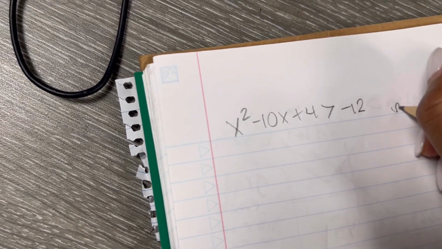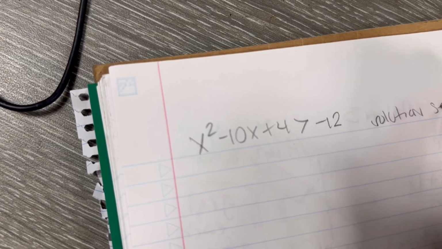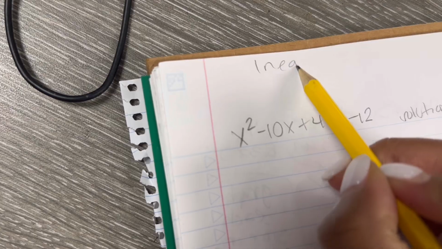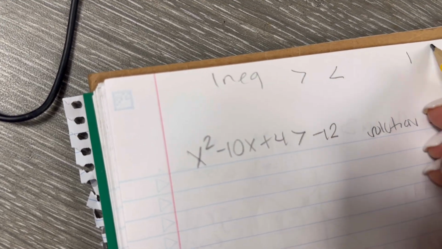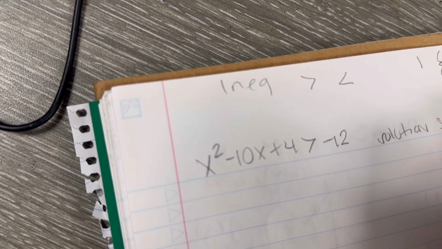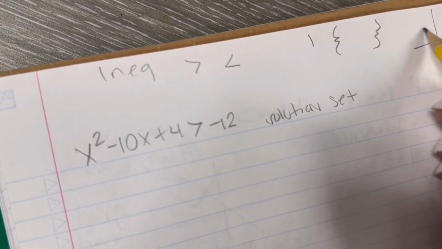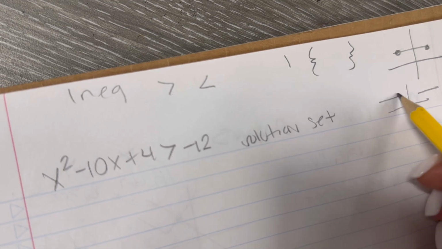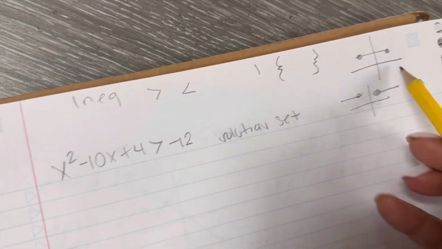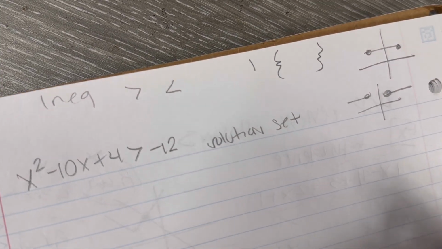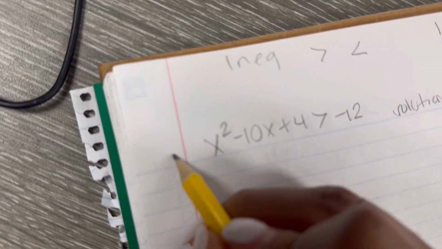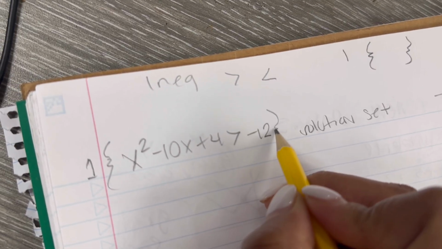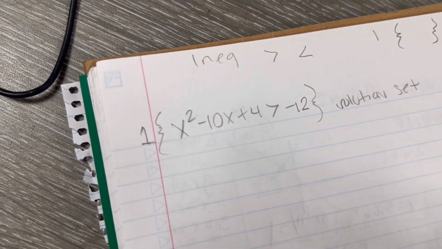It's asking for the solution set of this inequality. So your code is whenever you see inequality, these symbols, use this cheat code. Write that down. And remember that you're gonna see a picture that looks like this or like this, okay? Make that note for yourself. Draw that out, okay? You're gonna go ahead and put a 1 in front and curly bracket. Go ahead and try that.